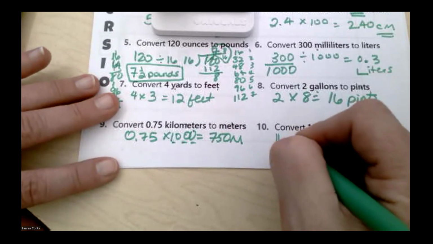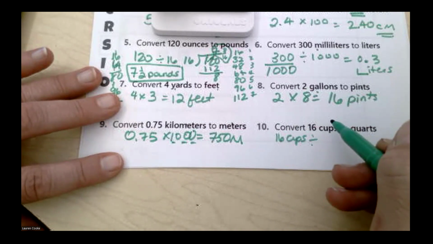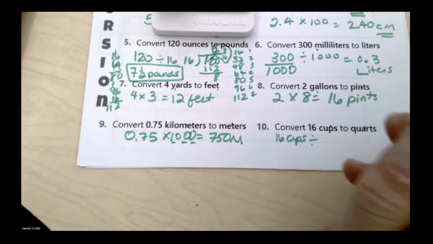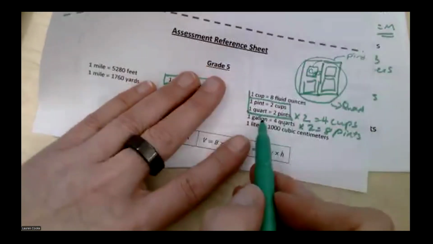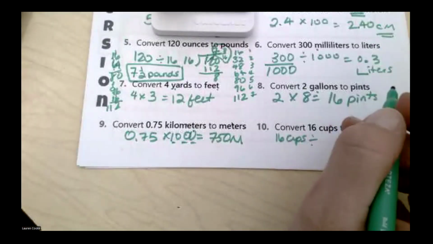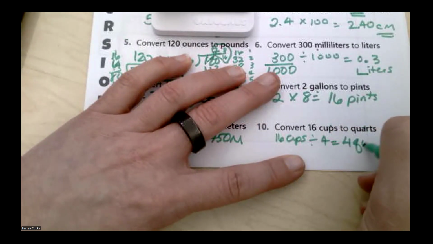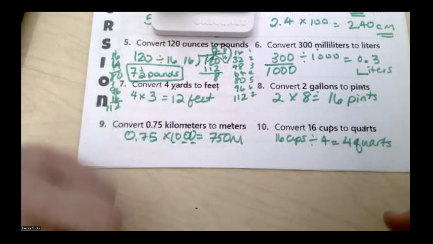And now I have 16 cups to quarts, and that's going to be divided because cups are smaller and quarts are larger. We said 1 quart is 4 cups, so I'm going to divide by 4, and it's going to be 4 quarts. Okay, 16 divided by 4.